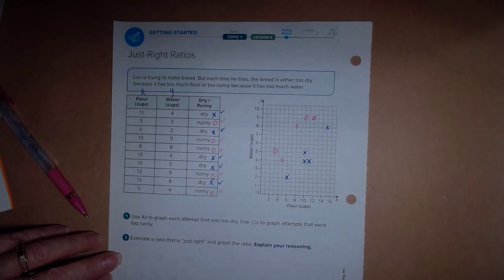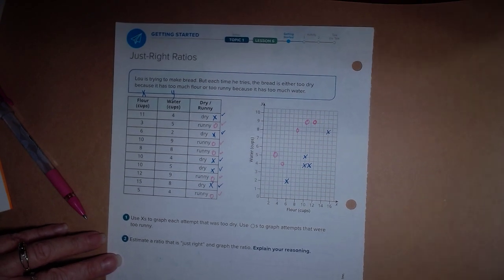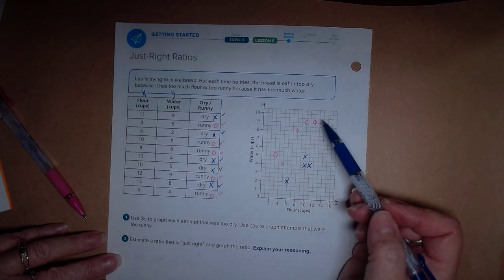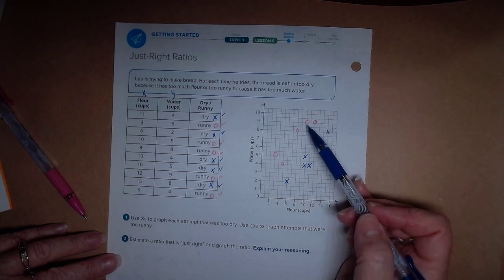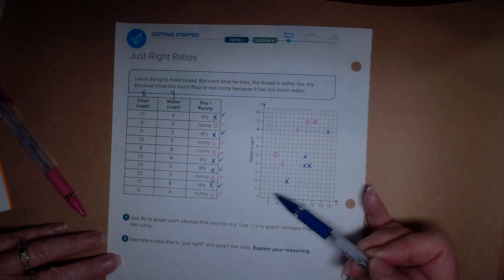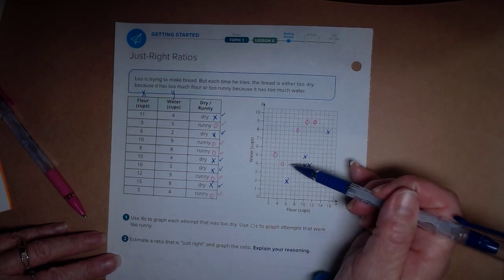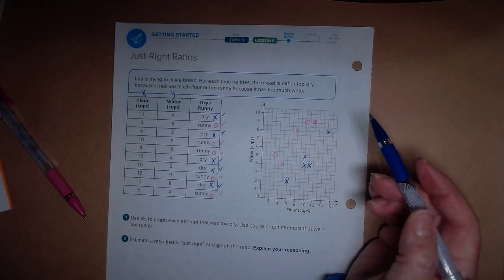Okay, so welcome back. So this is what I have so far. And what I'm noticing is that all of the runny, the pink circles are kind of up higher here, and all of the ones that are too dry are down here. So it wants me to estimate a ratio that's just right. So what point on this graph might be just right?